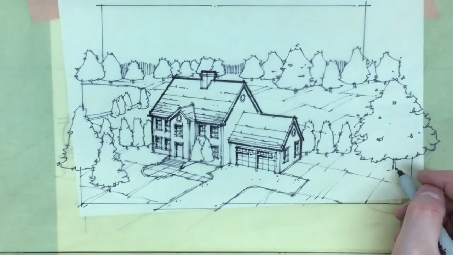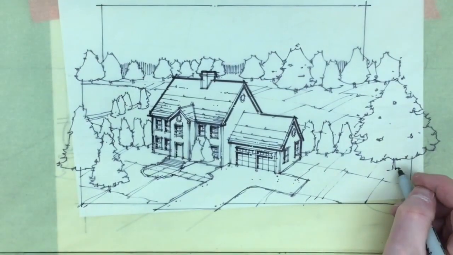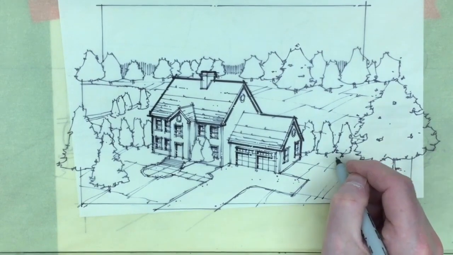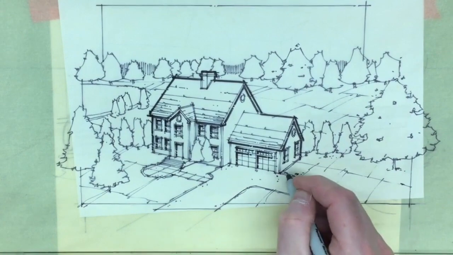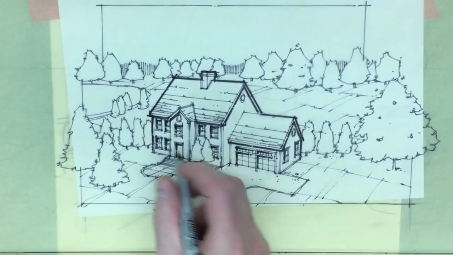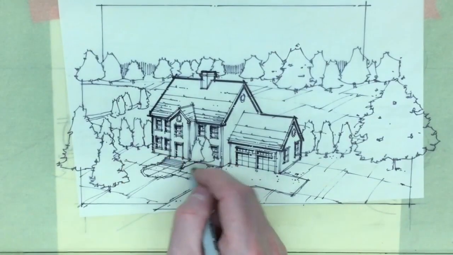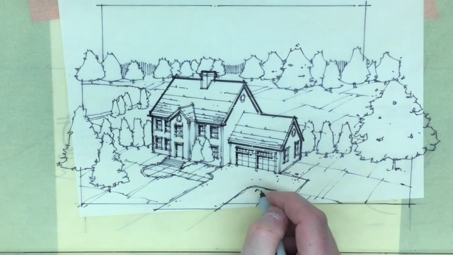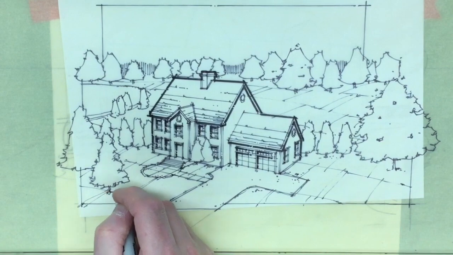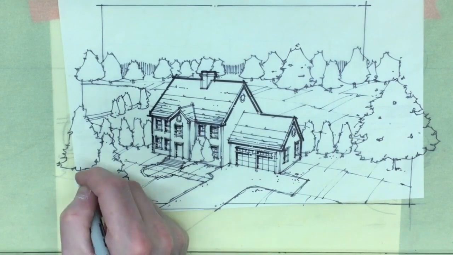Maybe a little bit of debris at the bottom of the trunk to kind of hint at some grass there. Here we go. A few debris. I love putting a couple little leaves or little backward strokes all over to kind of fill in and give character to some of these spaces.